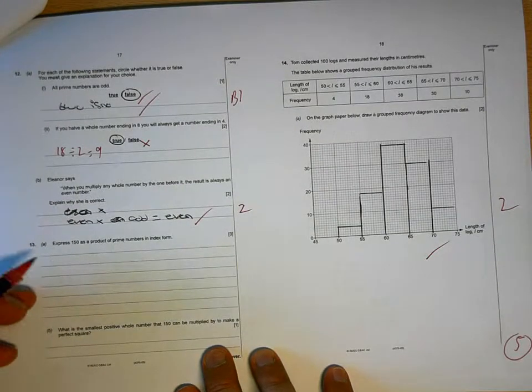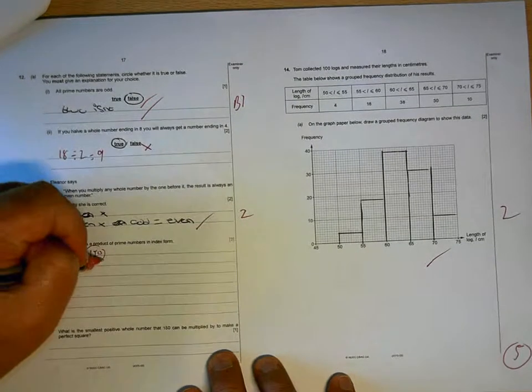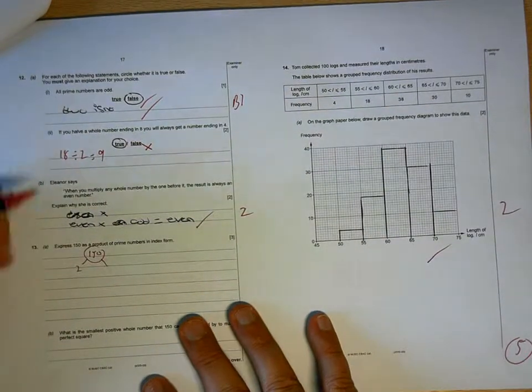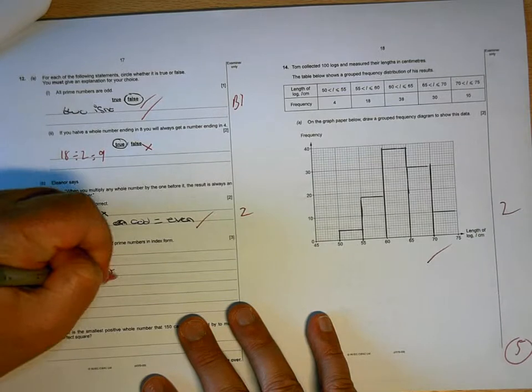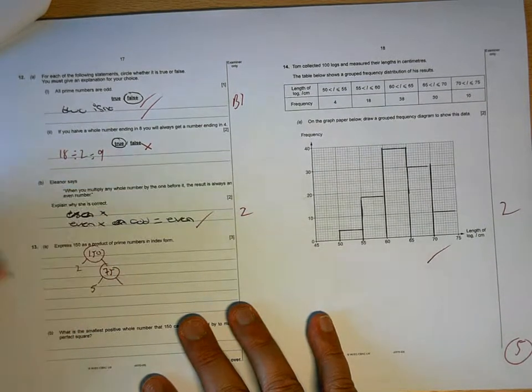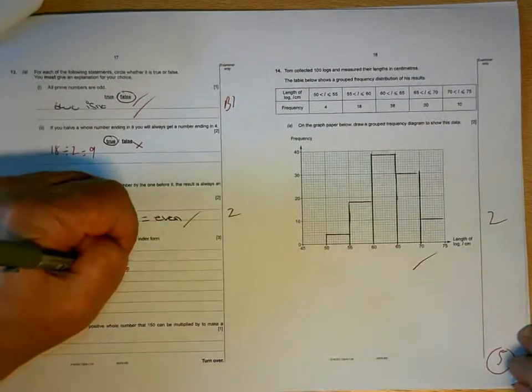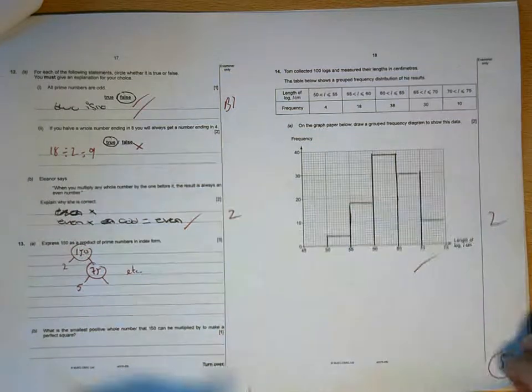We've practiced these in class. I'm pretty sure you were in. It's where you're going to do the 150 and then repeatedly divide by prime numbers. So it's 150 divided by 2, which is 75. Divide that by 5, and so on. So that would be, and keep going down. See if you can finish that off.